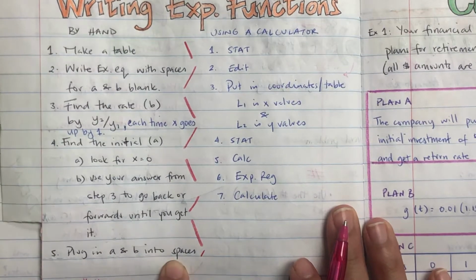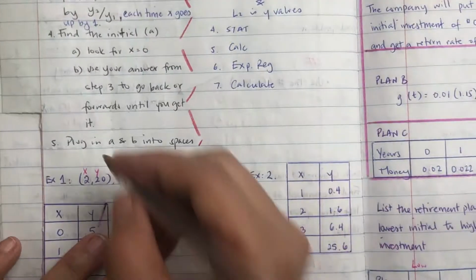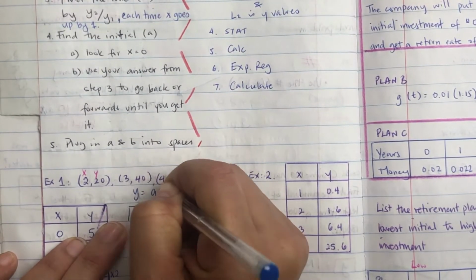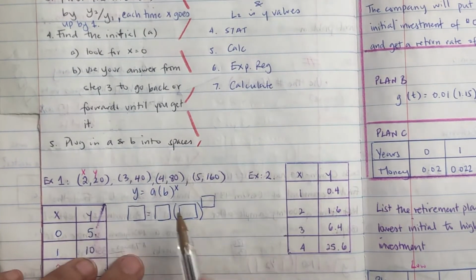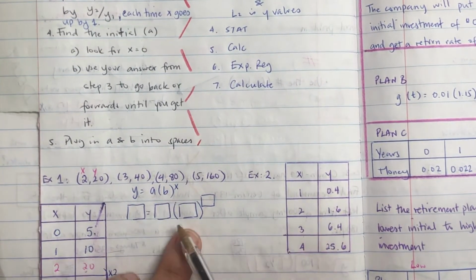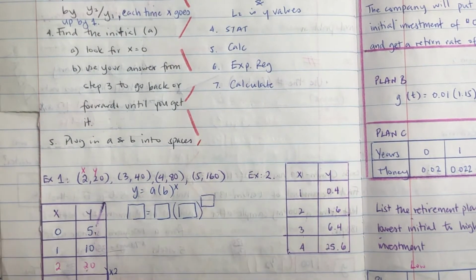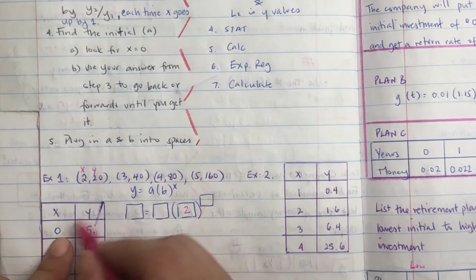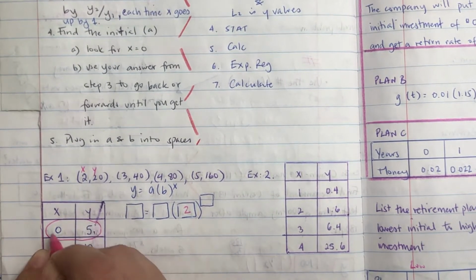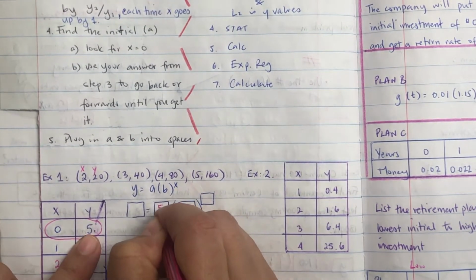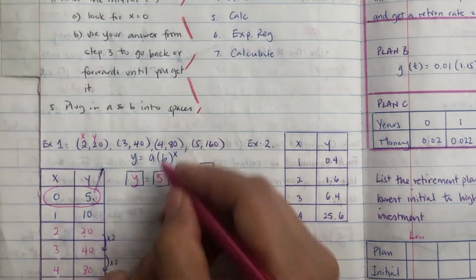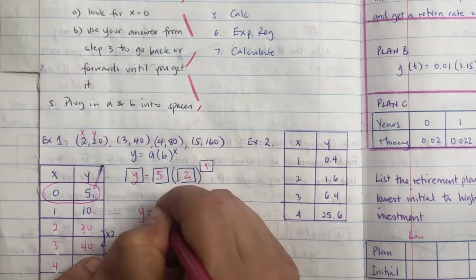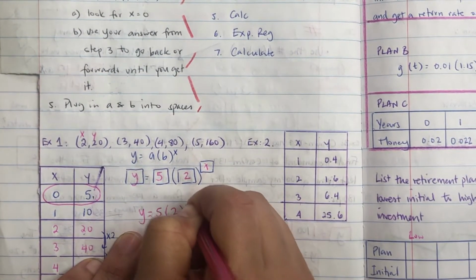Plug in a and b into spaces. So remember, this is y equals a, b, x. My rate of change is I'm multiplying it by 2. This is a listening check. Color in the 2 in the box. My initial when x is equal to 0, make sure when x is 0, it's 5, it's x, and this is y. So we're really just writing the equation. So y is 5, 2 to the x.